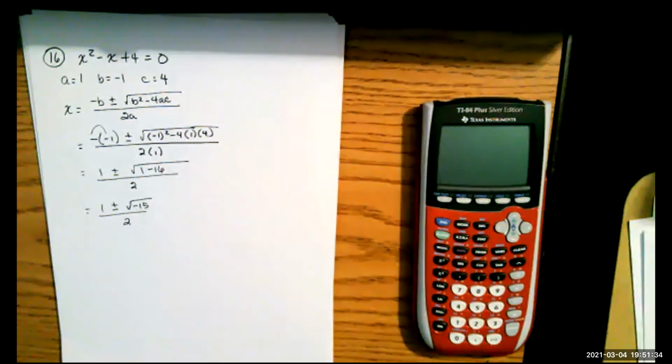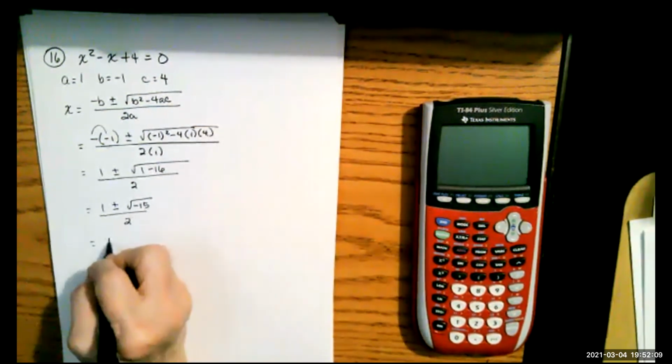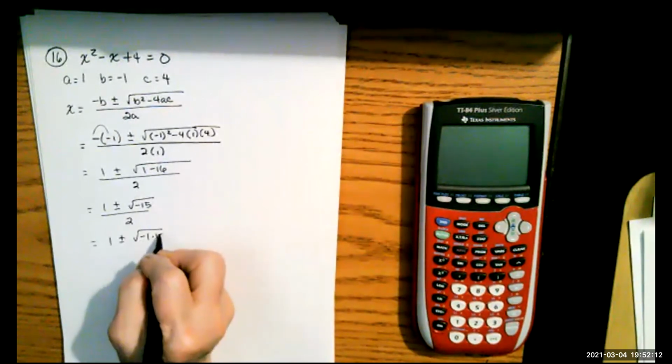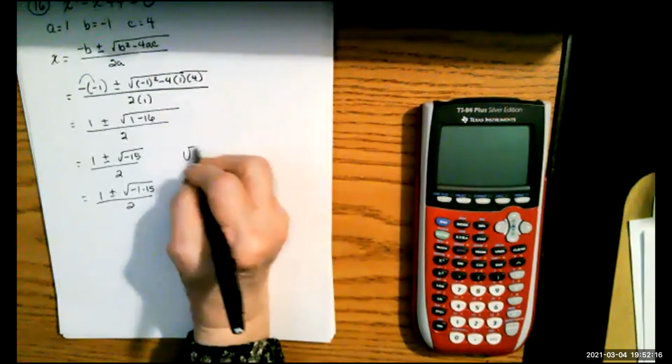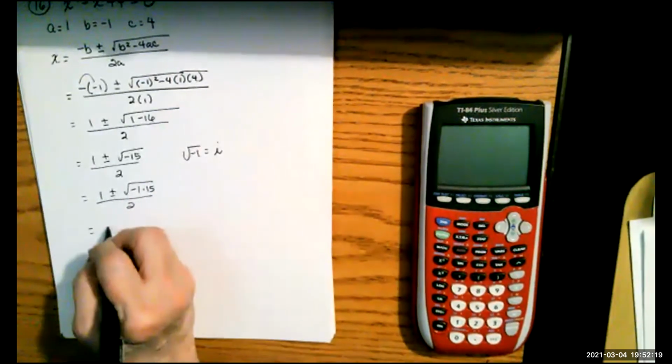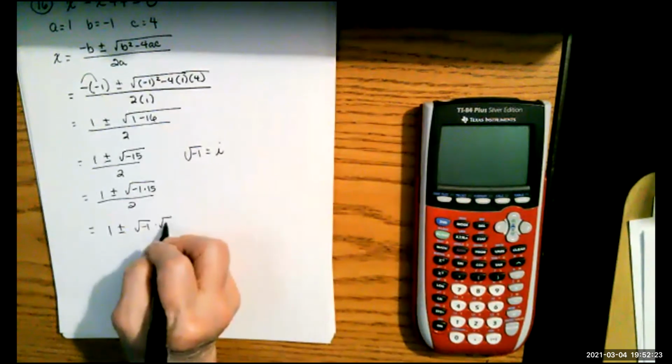Anybody know what we're going to do now? The even more complicated stuff. Will it be something we've already done? 1 over 2 and then negative 15 over 2? Yeah, but you've got to do something before we do that. That is correct. We're going to write it in complex form. Get the i out. Ah, that's it. Marlisha, you're so smart. You need an i out. Got that negative under there. So you're going to do 1 plus or minus the square root of negative 1 times 15 over 2. And remember, the square root of negative 1 is i, plus or minus the square root of negative 1 times the square root of 15.